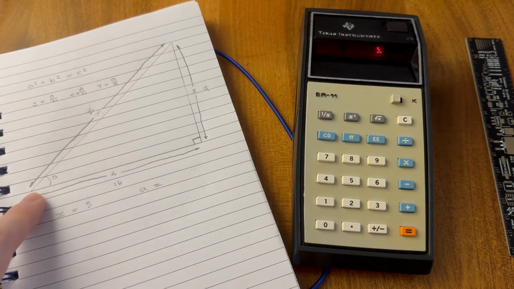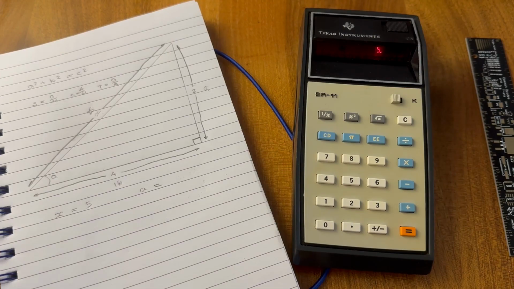Now, because we want to get the angle, we're not trying to get the length here of the side in question. We actually need to use the inverse trigonometric function. But again, if you look at this calculator, there are no trigonometric functions on it, despite the fact that it is considered a scientific calculator.